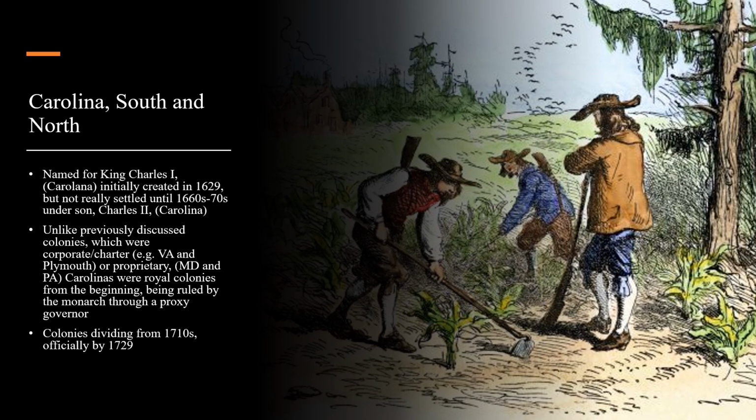North Carolina and South Carolina were originally a proprietary colony called Carolina, named after King Charles I. It was a single colony, much larger than the current states of North Carolina and South Carolina. This happened in 1629, but the area was not really settled until the 1660s and 1670s during the reign of King Charles II, at which point it was changed to Carolina, a more familiar name.